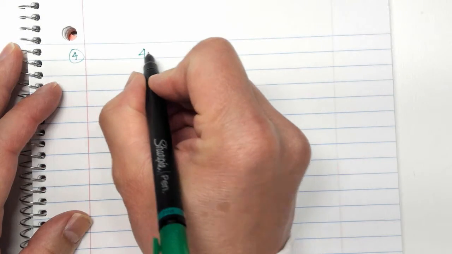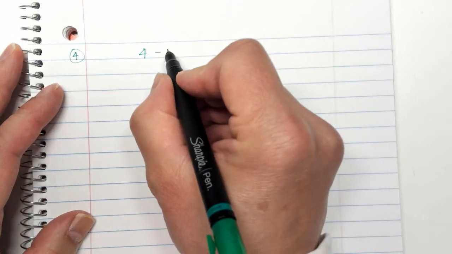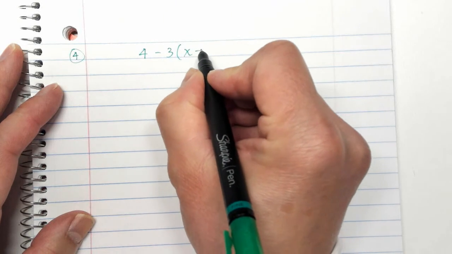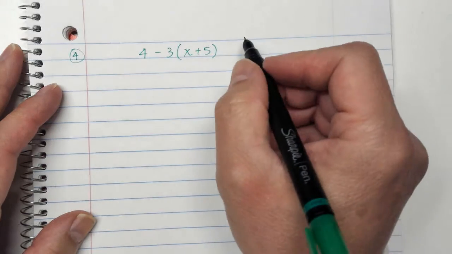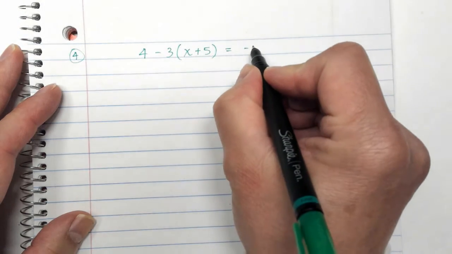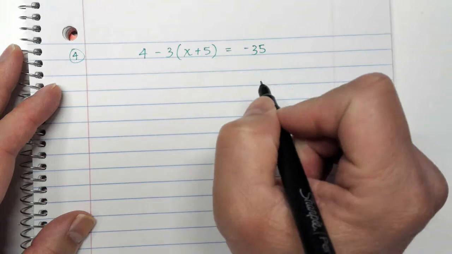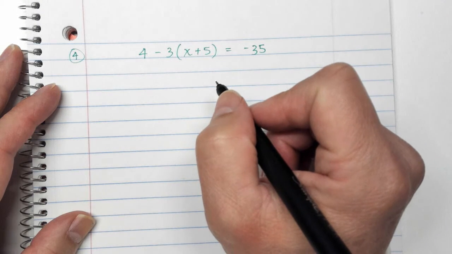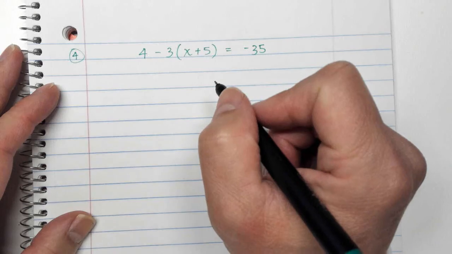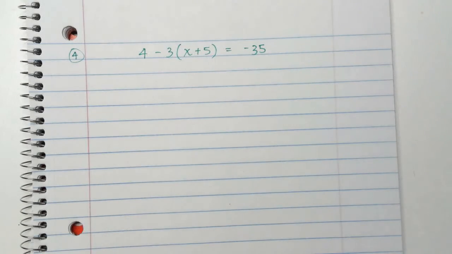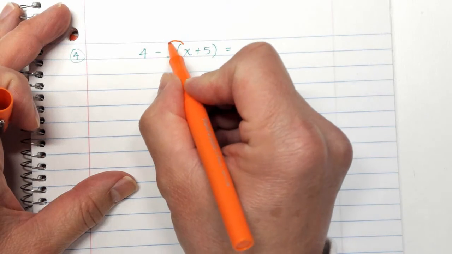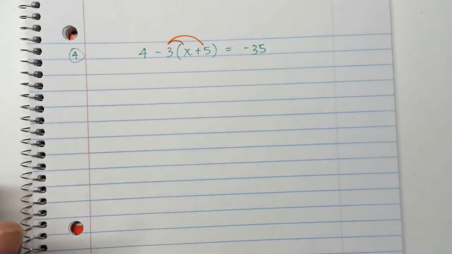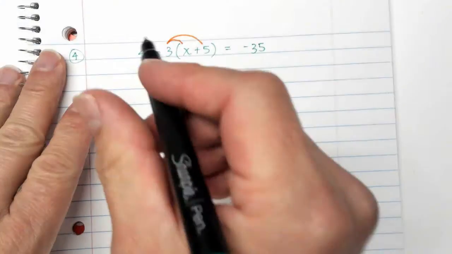Number 4. 4 minus 3 times x plus 5 equals negative 35. So I'm gonna do this one. There's a couple ways to do this one. Now that I think about it, there's at least 3 different ways to do this. I'm gonna do it the way that most of you did it, which was most of you decided to distribute first, which is perfectly okay.